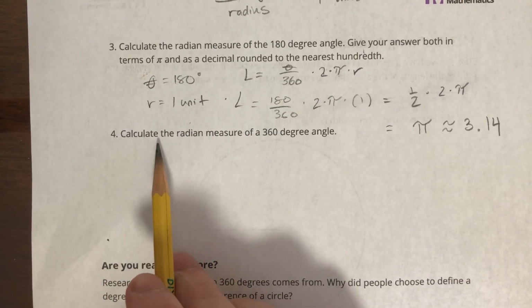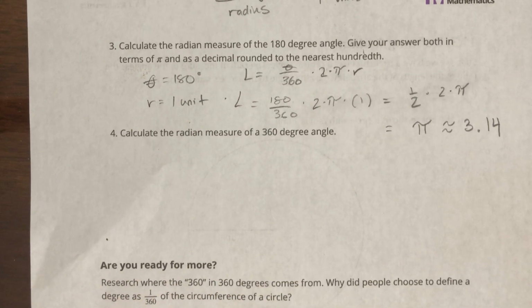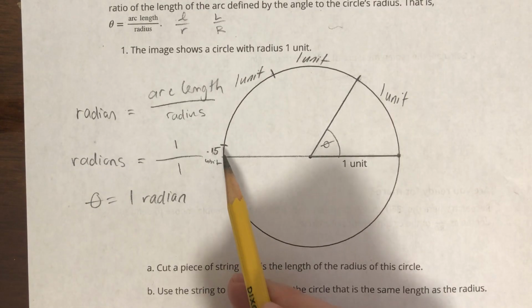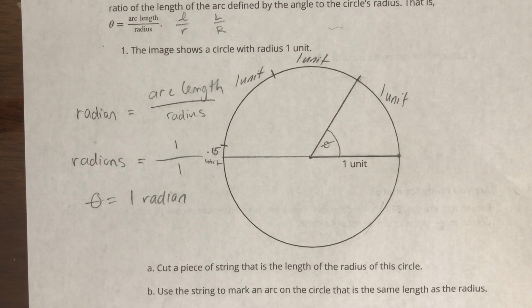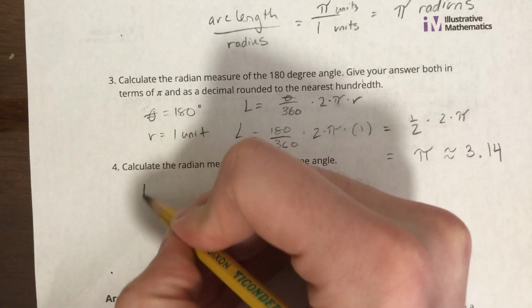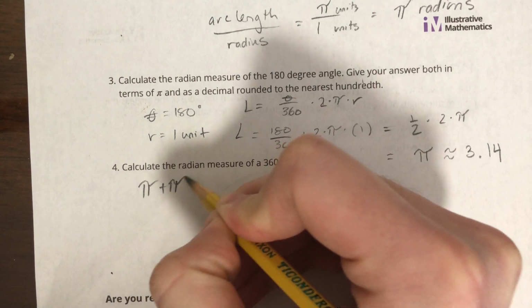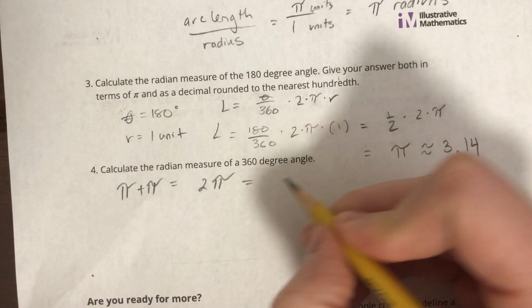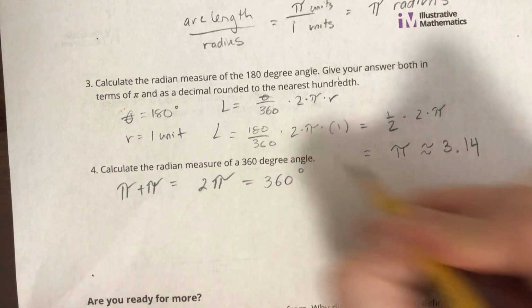Okay, calculate the radian measure of a 360-degree angle. Well, we already have the measure for 180, right? I've got a circle, and I know that halfway around the circle is pi radians. It's going to take another pi radians to get to the other side of the circle. So pi plus pi is equal to 2 pi. And 2 pi is equal to 360 degrees.